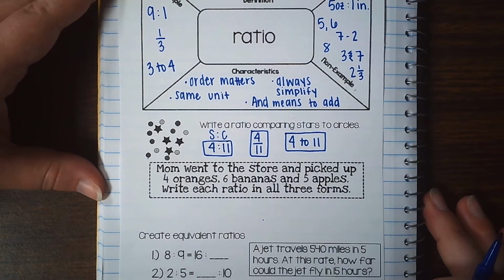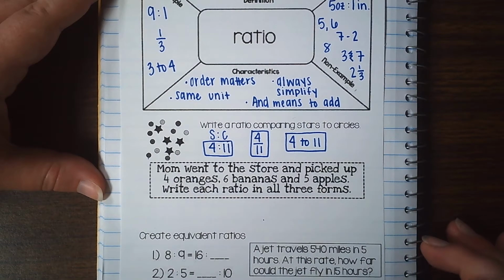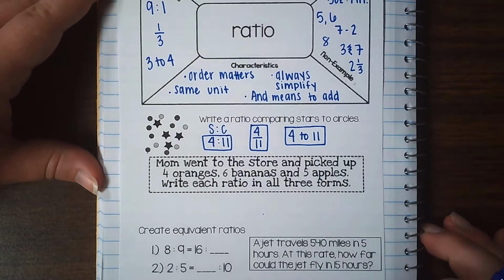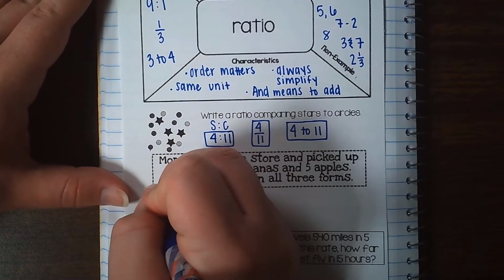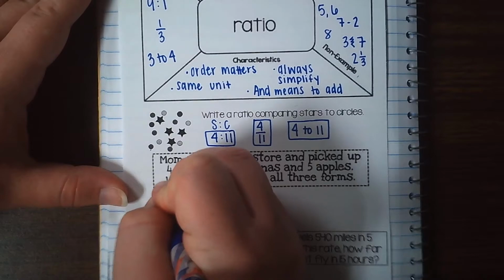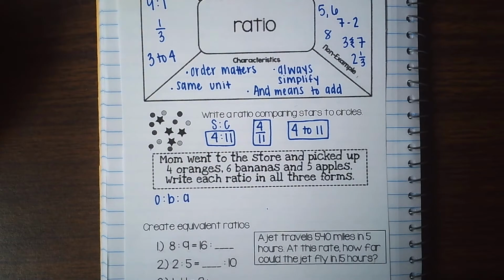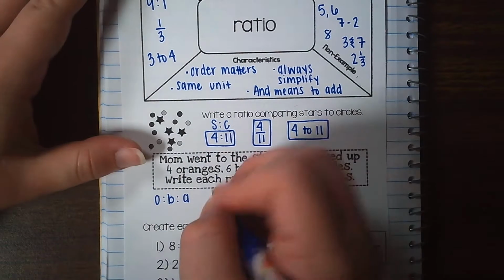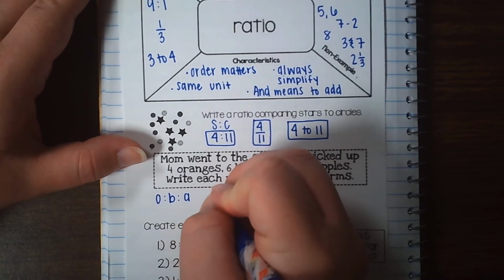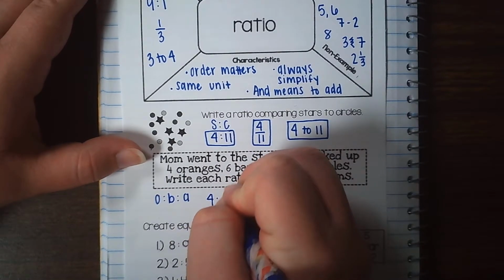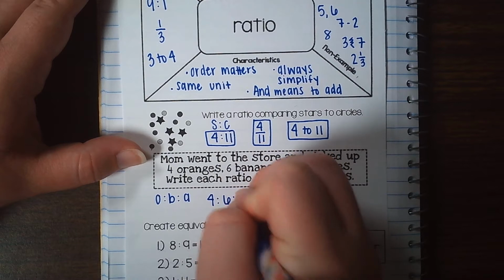Next, it says, Mom went to the store and picked up 4 oranges, 6 bananas, and 5 apples. Write each ratio in all 3 forms. Okay, so we're writing a ratio of oranges to bananas to apples. So our first way would be with a colon. 4 to 6 to 5.